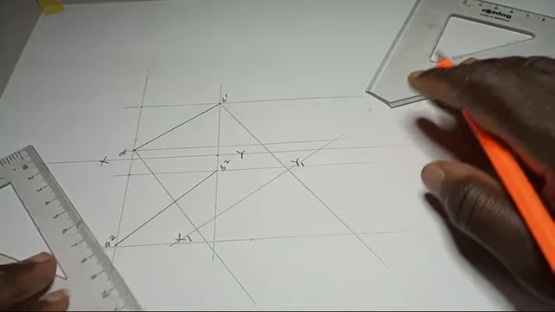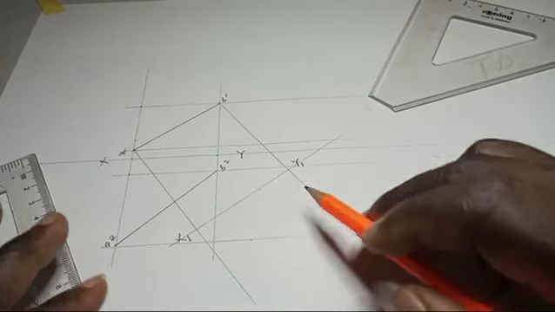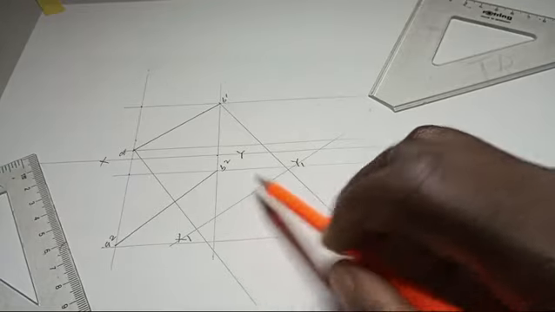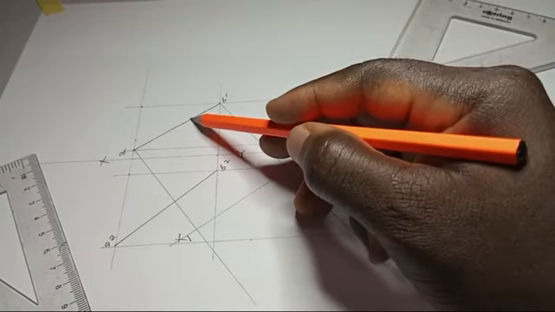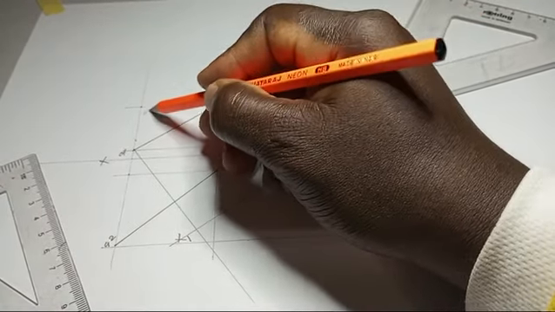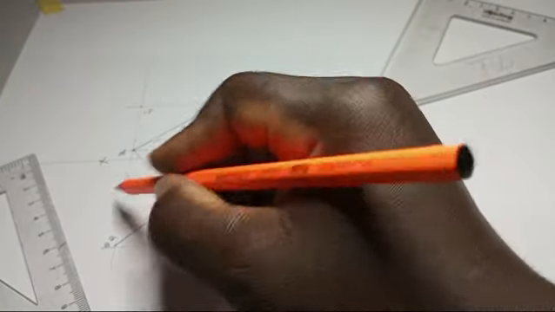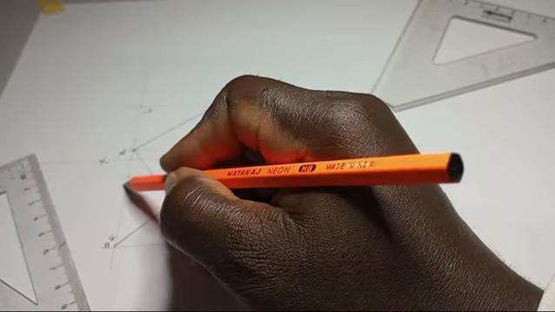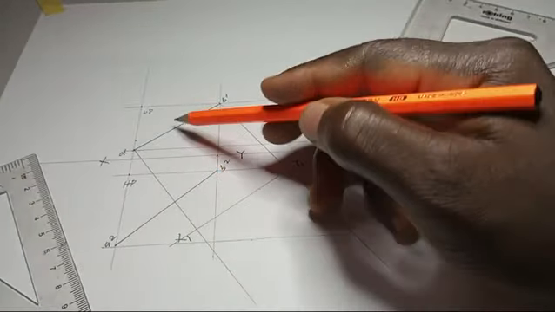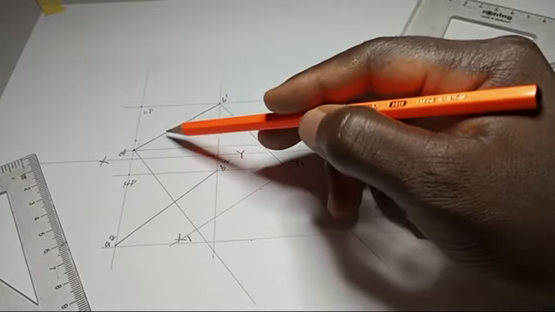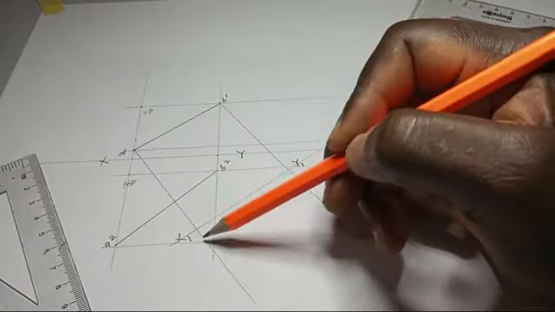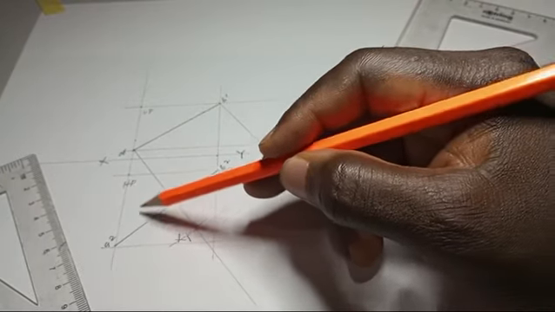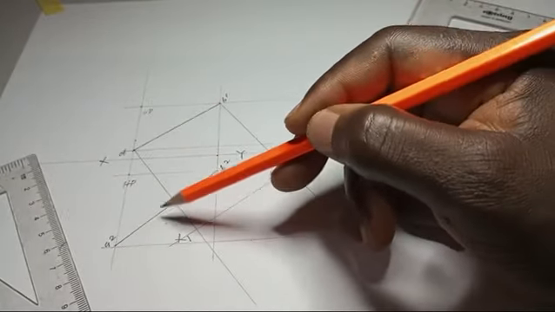Now, to get the true length of the line, since we are working on the vertical plane, this is the VP, and this one is the HP. This side is the HP. Now, since we are working on the VP, we'll take our dimension from the HP. This is the HP, the one below the XY line is the HP.